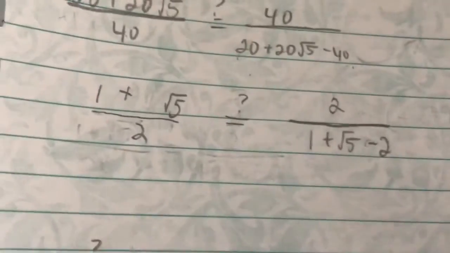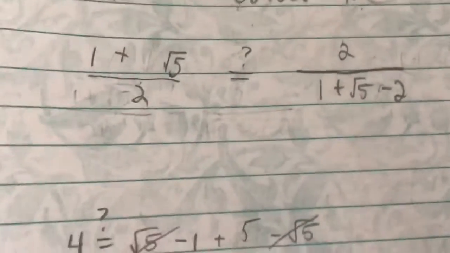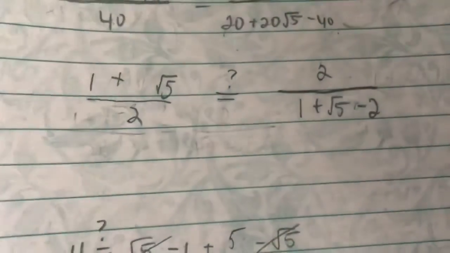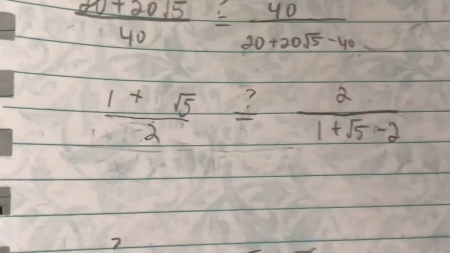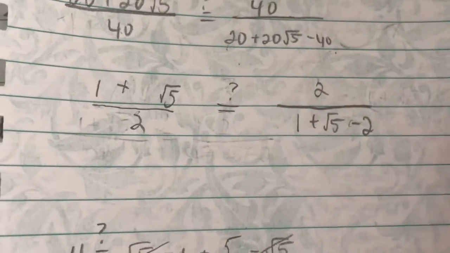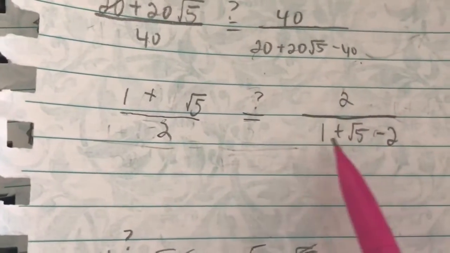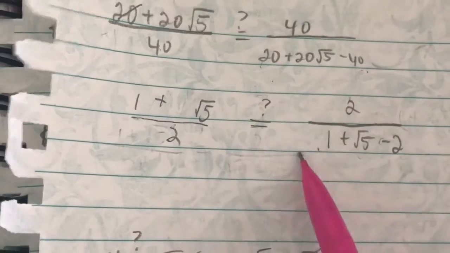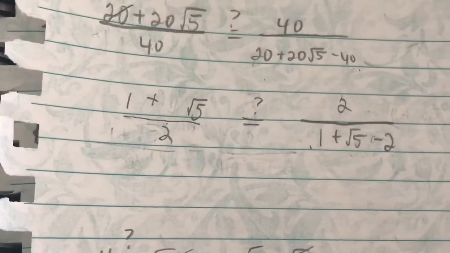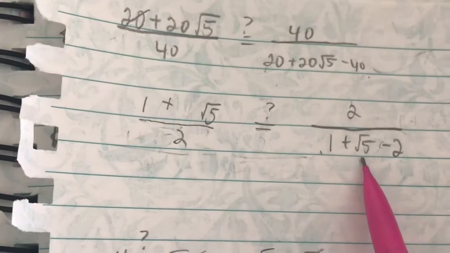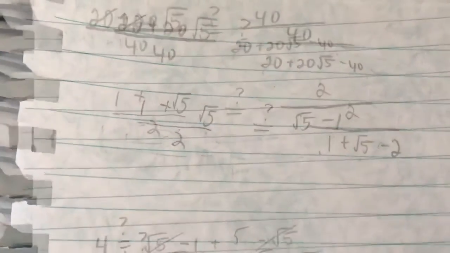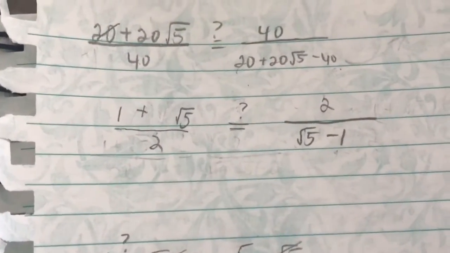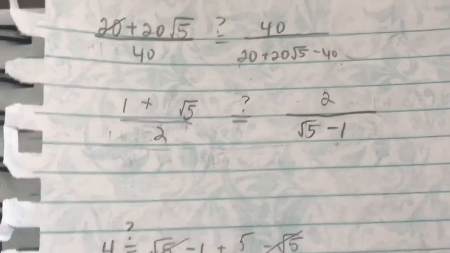So again, we have another proportion, but before I cross multiply to see if those two things are equal, I'm going to simplify this one right here, because this denominator says 1 plus this minus 2. So a negative 2 and a positive 1 is going to leave me with a negative 1. So instead of having this, I'm now going to have this. Okay? Because I had the negative 2 and a positive 1.